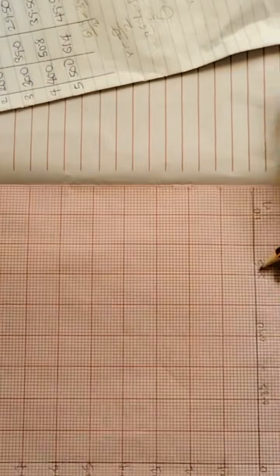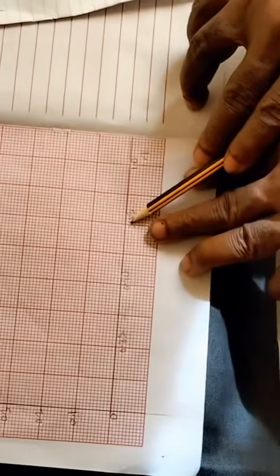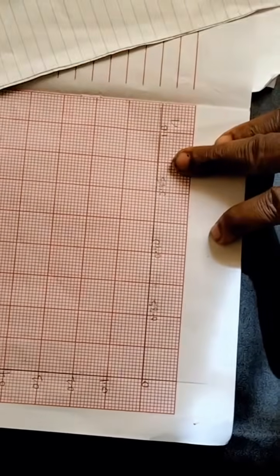So I want to locate 0.99. From this 0.95, I count 16 lines forward, multiply that 16 lines by 0.0025. 0.0025 times 16 gives us 0.04. 0.04 plus this will give us 0.99.